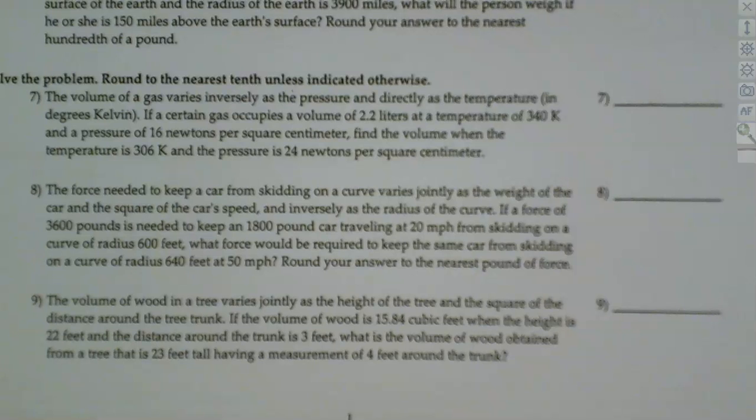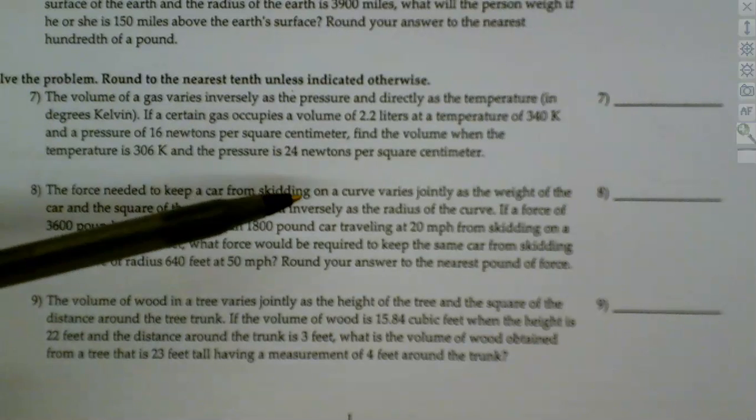Also, what's really, really important, though, is how fast the car is going. Because the faster the car is going, the more likely the car is not going to be able to make this curve and it's going to spin out. The weight is going to help keep the car on the road. The speed of the car, though, itself is really going to make the big difference. And that's why that part is squared. So let's look now at question 8. The force needed to keep a car from skidding on a curve varies jointly as the weight of the car and the square of the car's speed, and inversely as the radius of the curve.